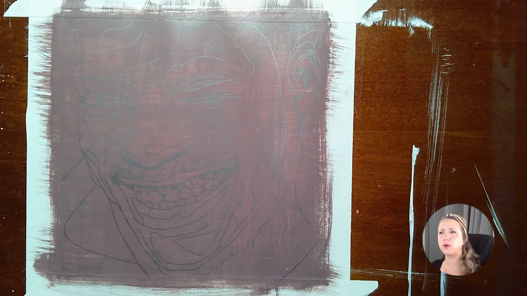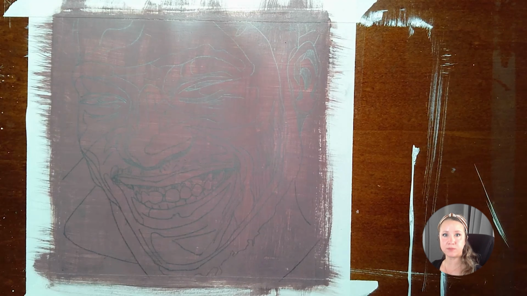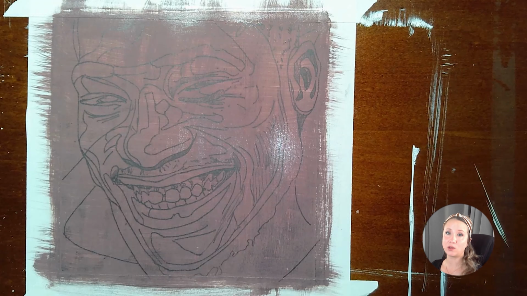Now, can you see what I'm talking about at the moment? I'm just going to spray it. You can see the transfer better, but it is still hard to see all the information. So if you're doing something similar with your own painting, I would highly recommend getting white transfer paper, and that will help you with your drawing process and your painting process.